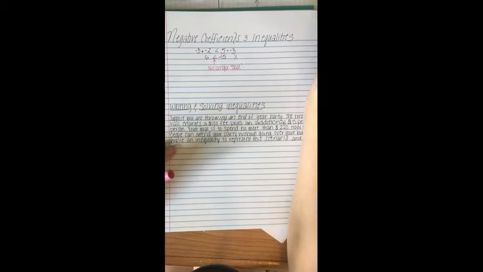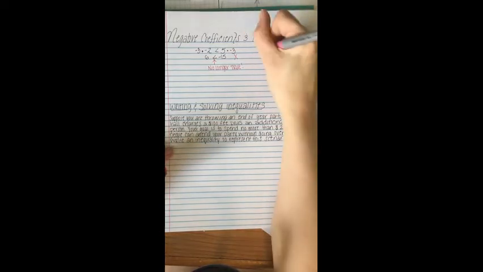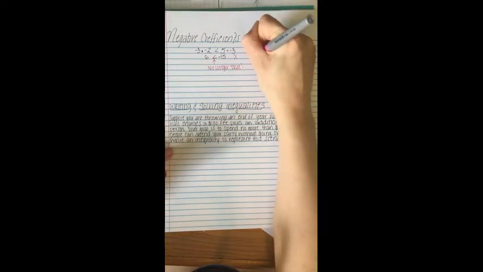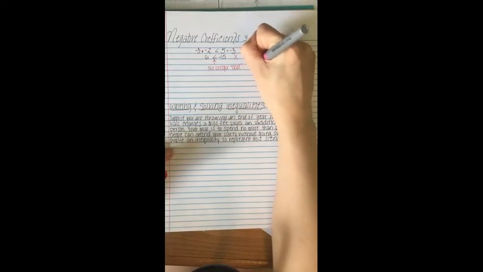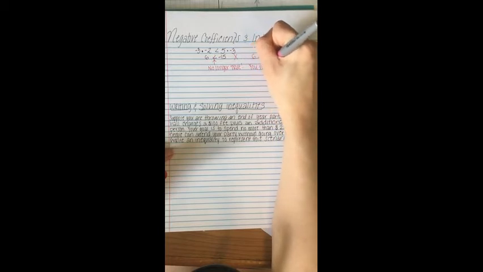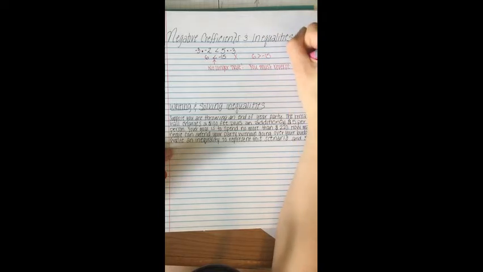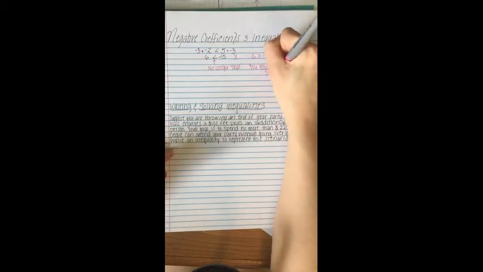Okay, so anytime you are multiplying or dividing by a negative number, you must reverse your inequality symbol, because 6 is in fact greater than -15. So we must reverse your inequality symbol.